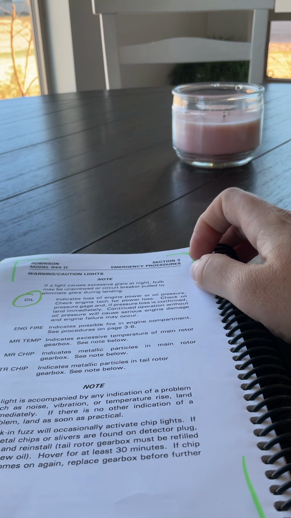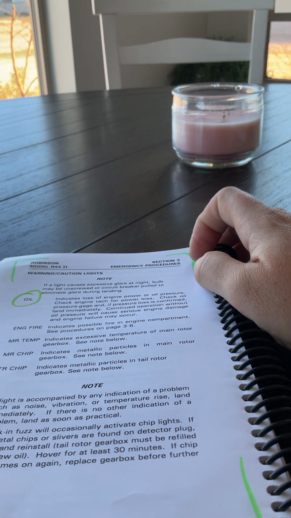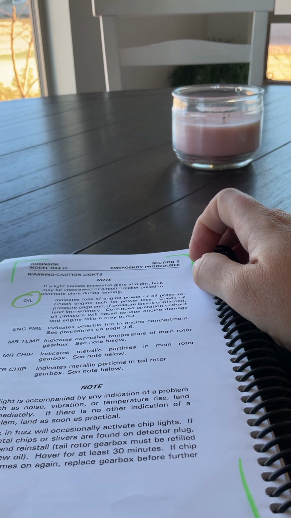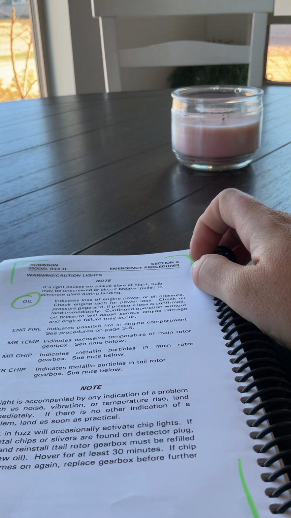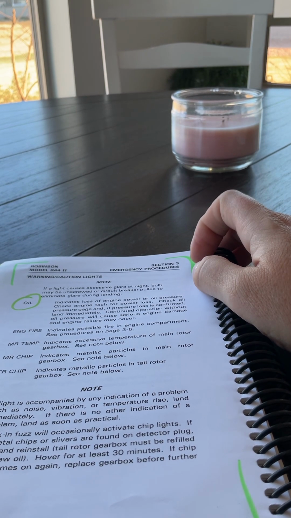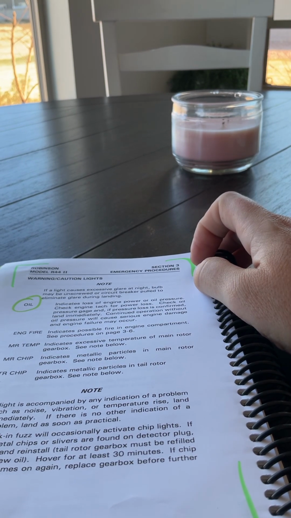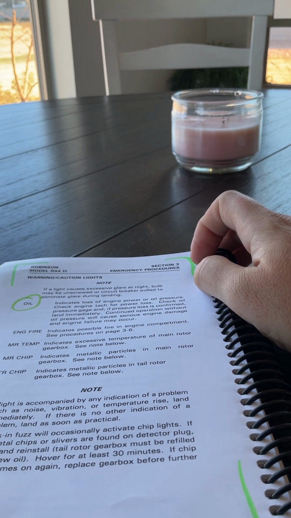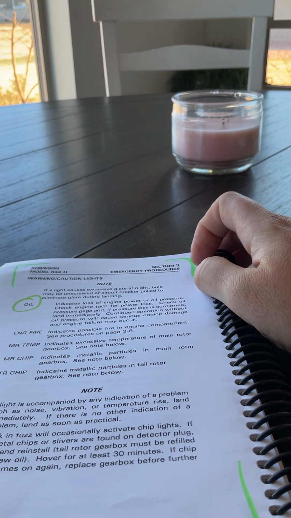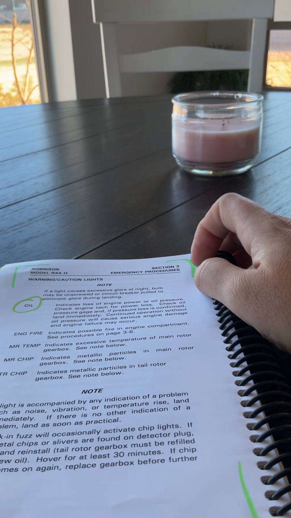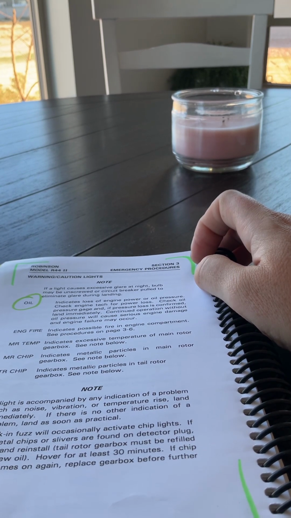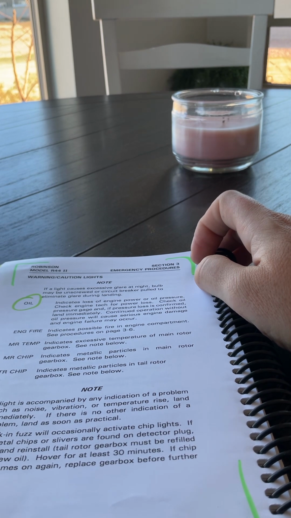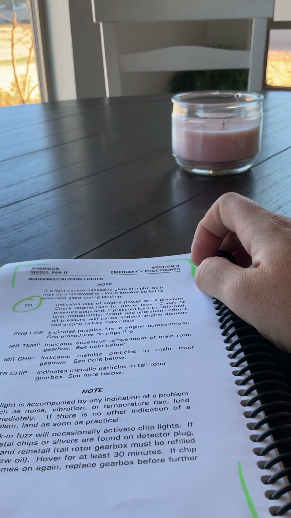Engine fire indicates possible fire in engine compartment. See procedure on page 3, tach 6. Main rotor temp indicates excessive temperature of main rotor gearbox. See note below. Main rotor chip indicates metallic particles in main rotor gearbox. See note below. Tail rotor chip indicates metallic particles in tail rotor gearbox. See note below.